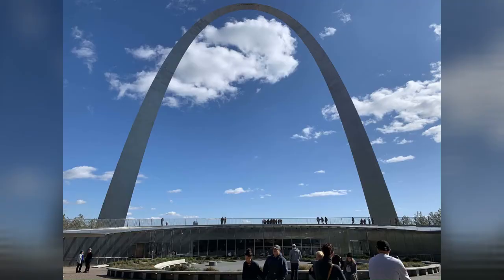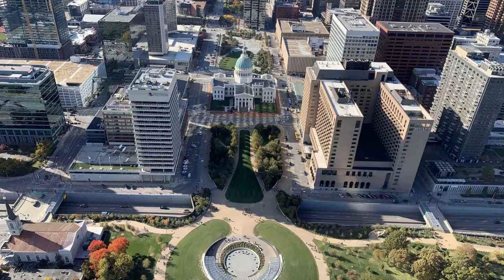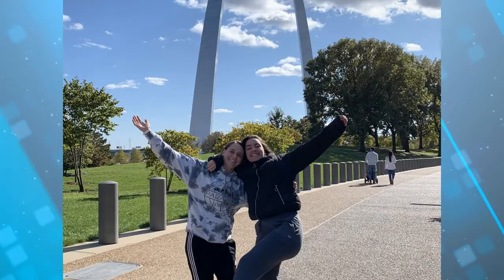Hey there, like I said, hey you guys. I have been in St. Louis all weekend. We visited the arch. We got to see the top of the arch and we've just been having a fantastic time.